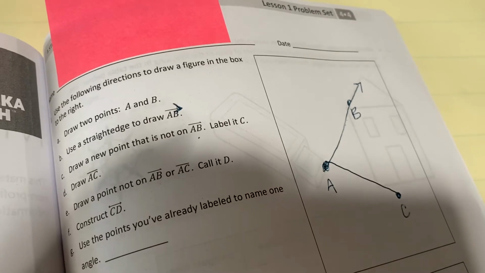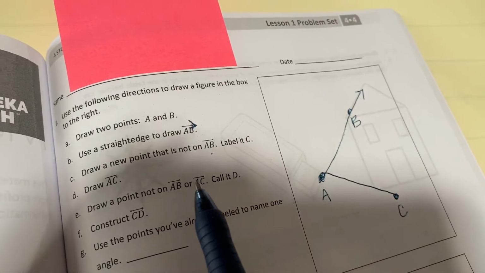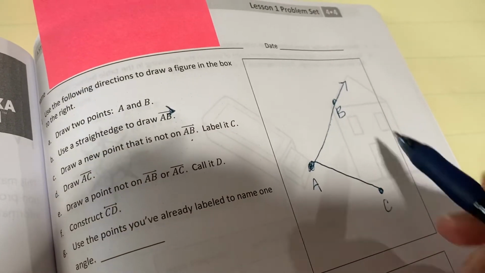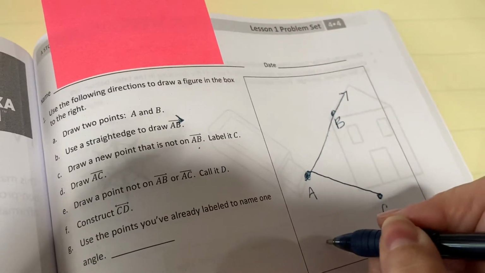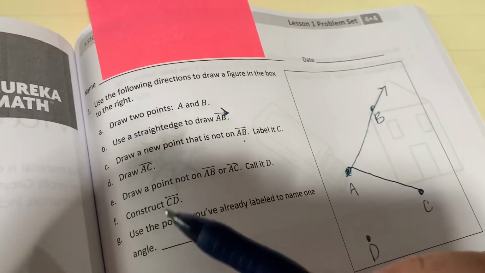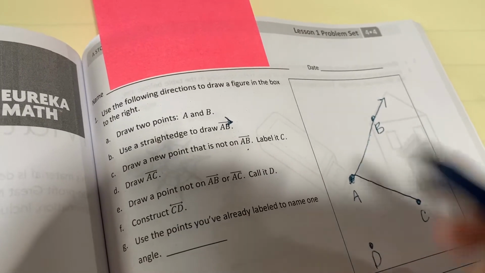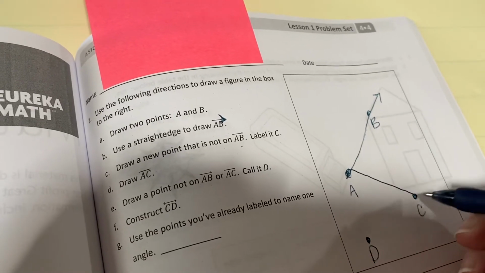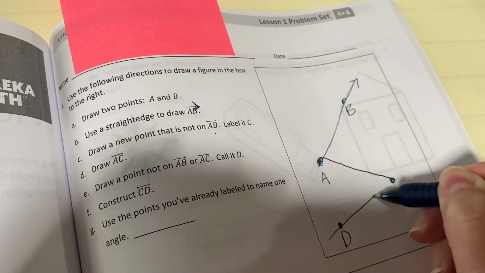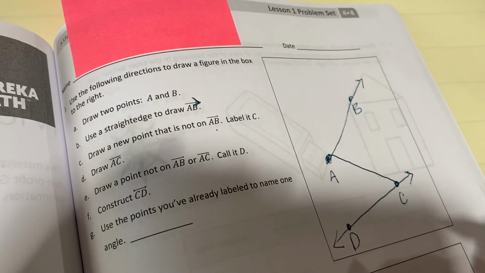Okay. So now we're going to take our next direction, which says draw a point not on AB or AC and call it D. So I'm going to pick somewhere else in my square here, and I'm going to put a point and label it D. And then it says construct CD. And remember, 2 arrows mean it's going to be a line. That means that the line has to extend all the way through point C and point D.